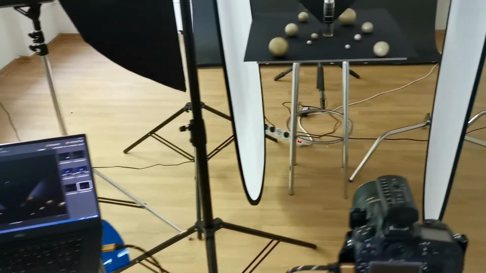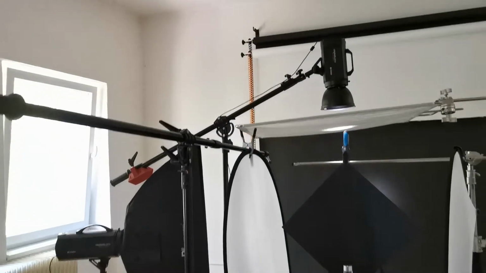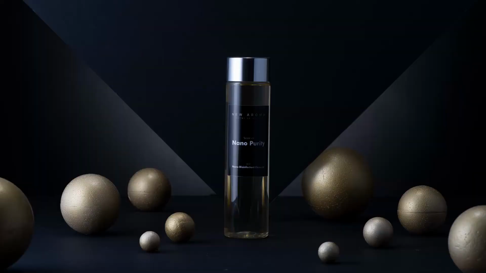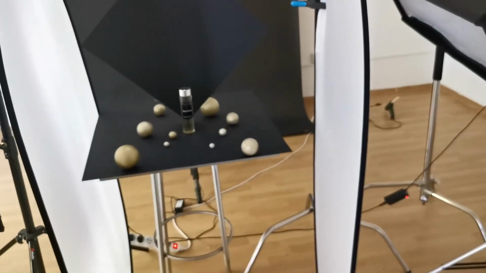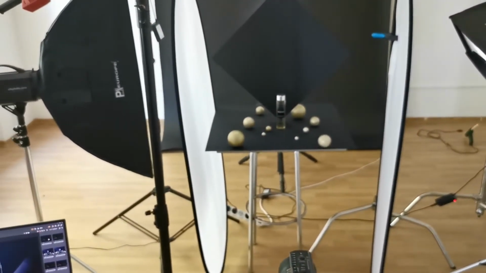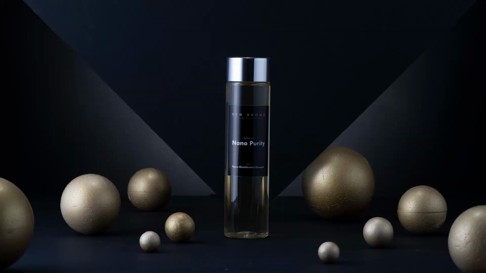Okay, let's turn on the third light. Okay, take a photo. Like that. And let's turn on the last light. And we're supposed to have the final image. As you can see in here.